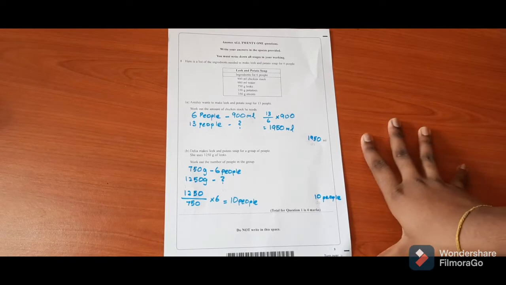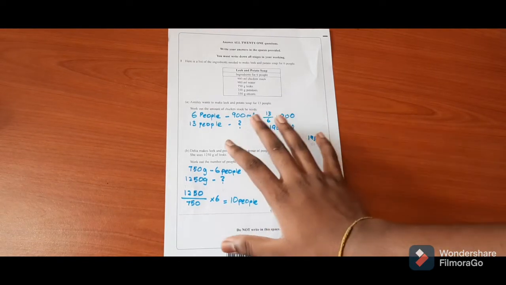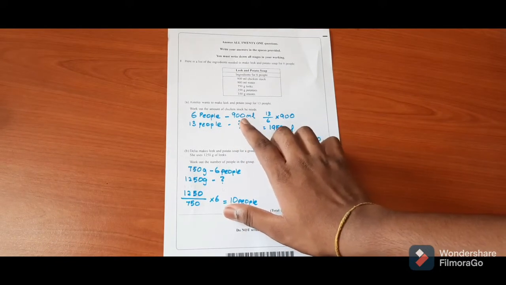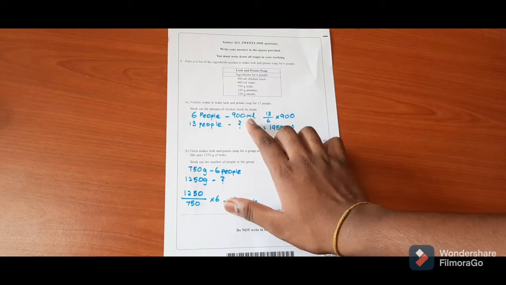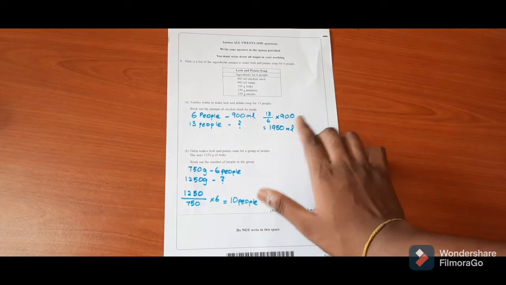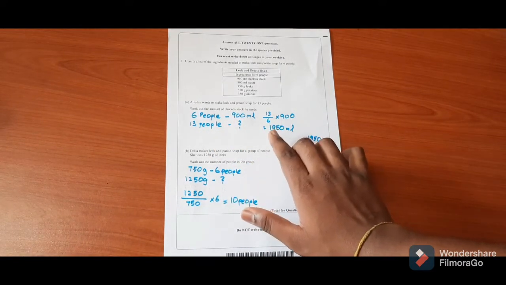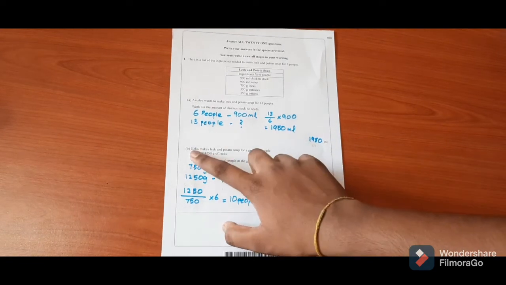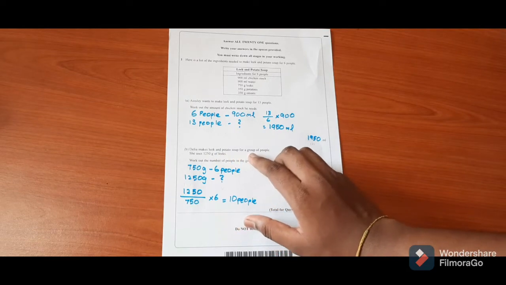Now the calculation is: 6 people takes 900 milliliters of chicken stock. Therefore 13 people takes how much? 13 over 6 times 900 gives us 1950 milliliters. That's the answer.